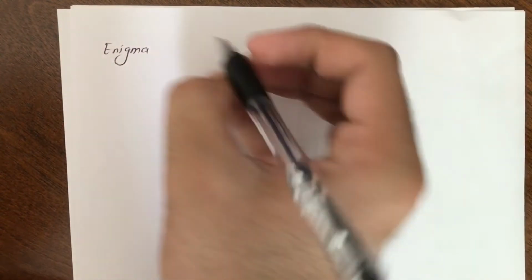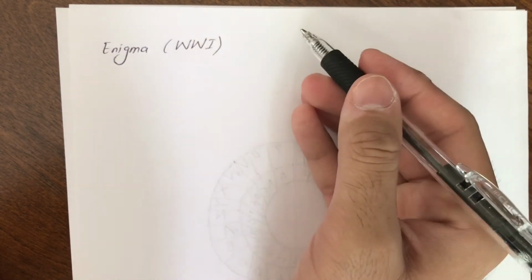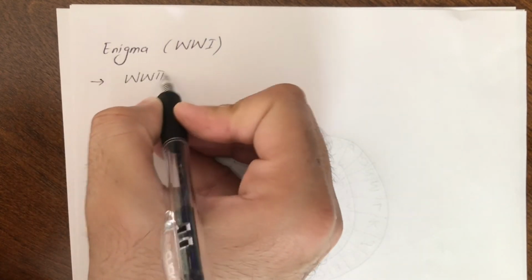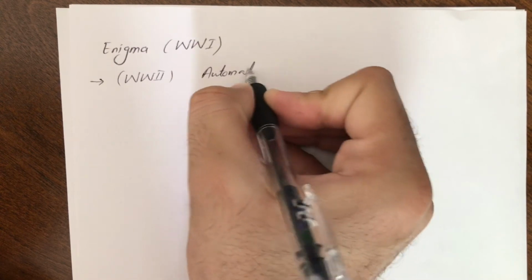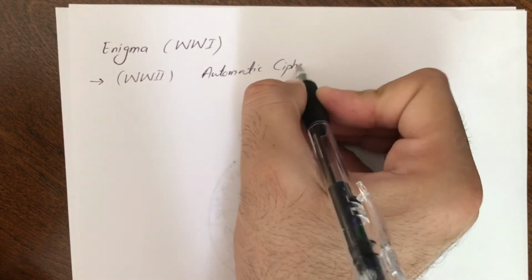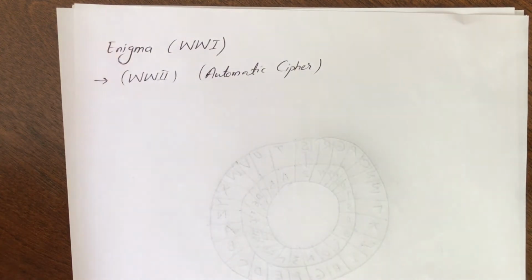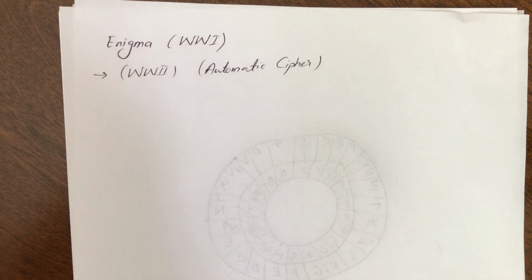Enigma was another cipher which was used. The Germans extensively used Enigma in World War I. It was an automatic cipher. It has been extensively used, and Enigma was cracked in World War II. So the British actually cracked Enigma in World War II. It was basically an automatic cipher. You just have to, just like a typewriter, type your plain text message, and it will give you the ciphertext.